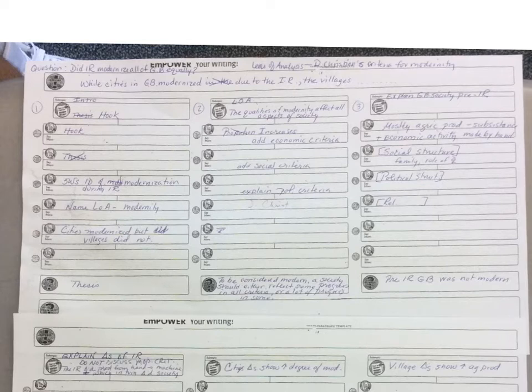So I start with mostly agricultural production, subsistence, and economic activity, stuff made by hand. I'm going to tell you a little bit about the social structure, the family, the role of women, but I forgot to research that, so I actually have to go back and find it. According to your directions, I would highlight that yellow to indicate to me that I had to do something about it. And I need to figure out if there was any political structure for Great Britain pre-IR, and maybe some religion.